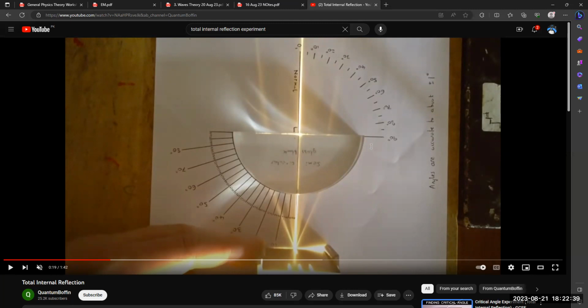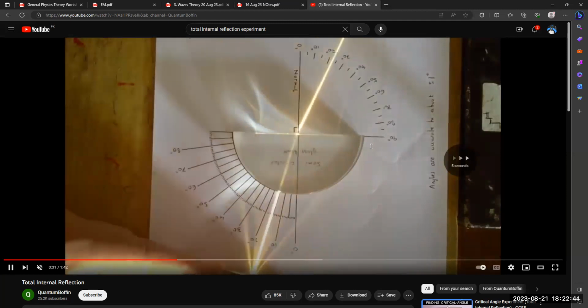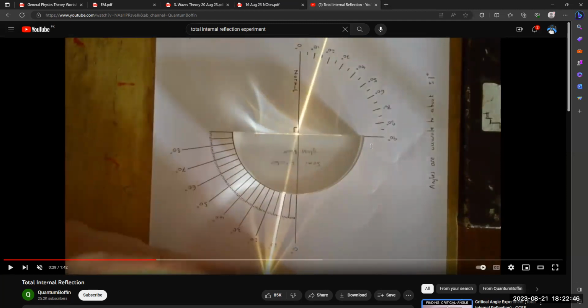But we need to identify the total internal reflection. Initially in this situation, this is your angle of incidence, which is almost equal to 10. And your angle of refraction is greater than the angle of incidence.